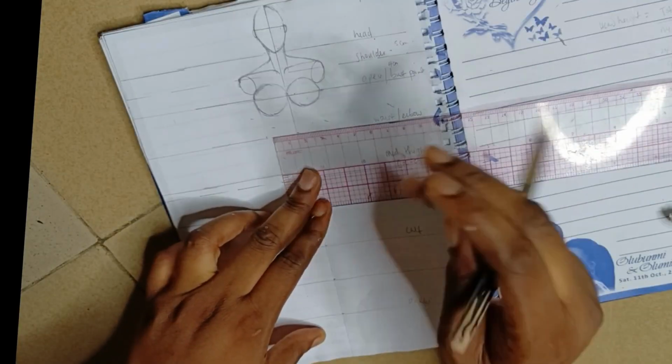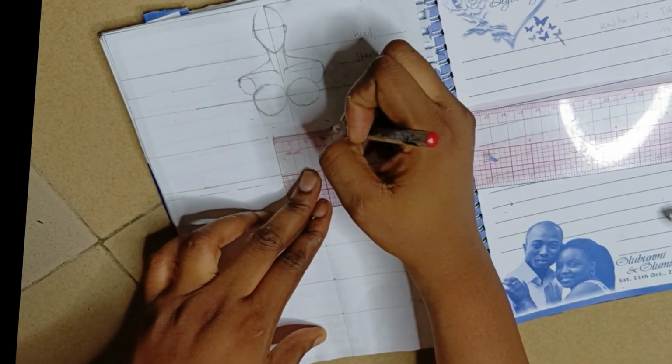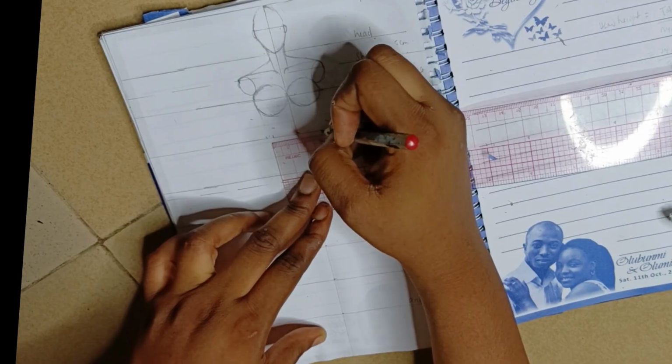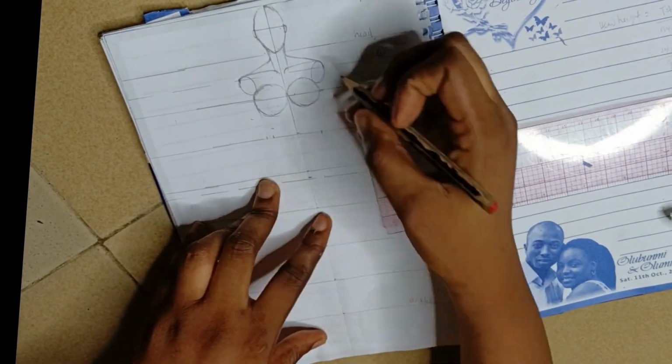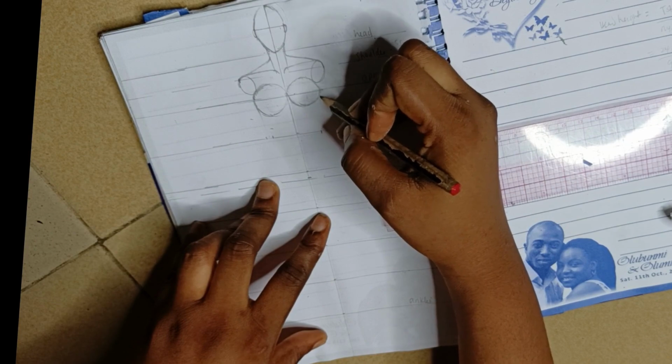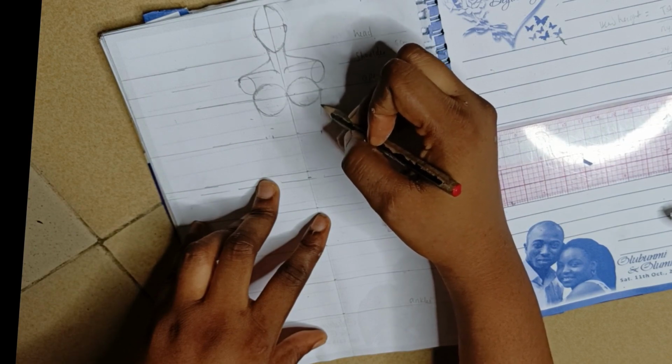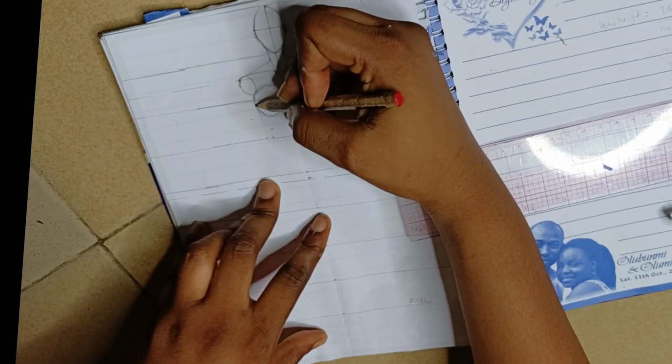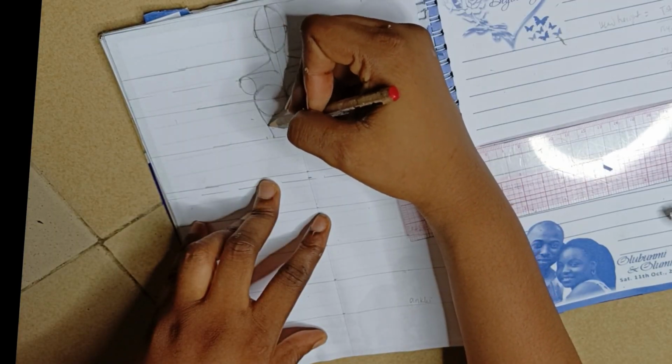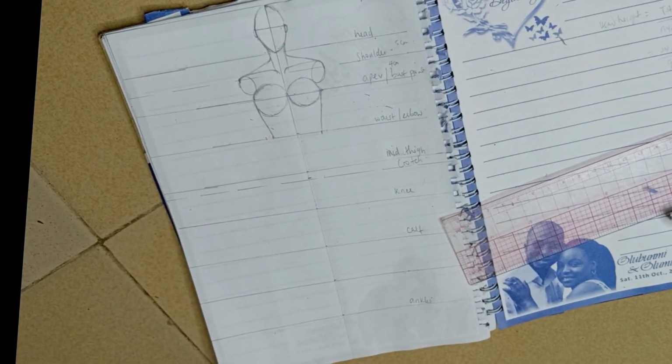So I'll measure 1.5 at both sides of the paper, like this, 1.5. Then I'll blend the bust to it. So our croquis is taking form and getting ready.